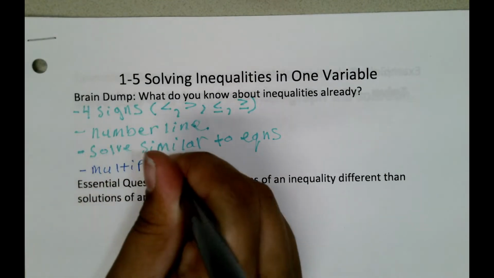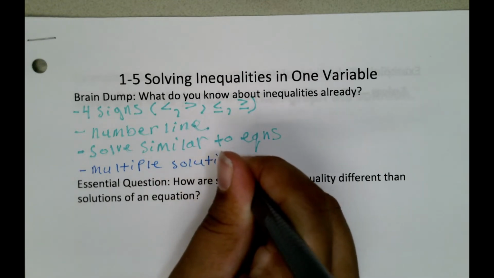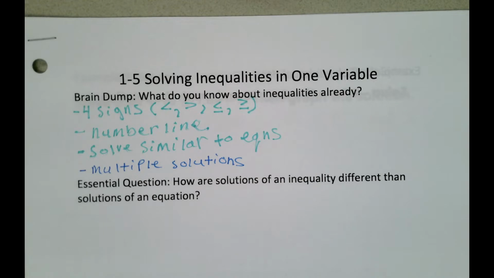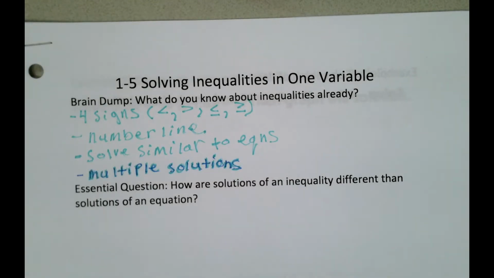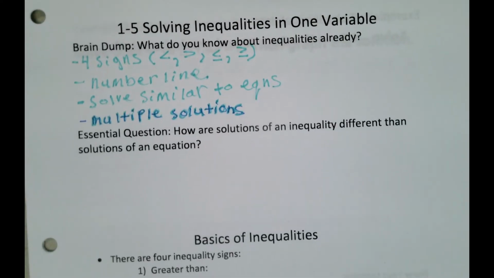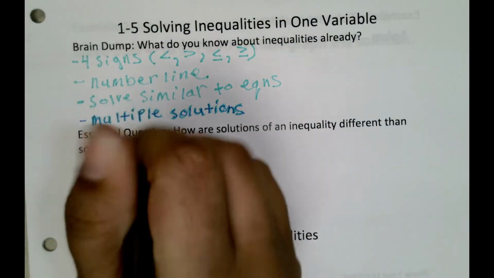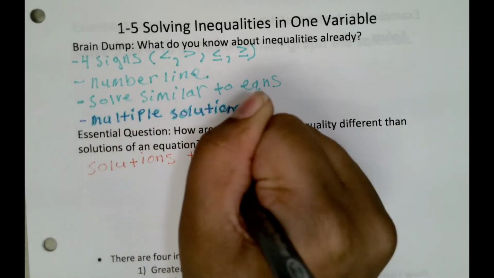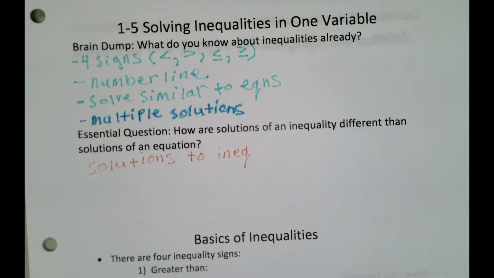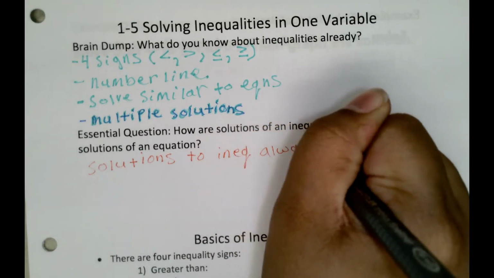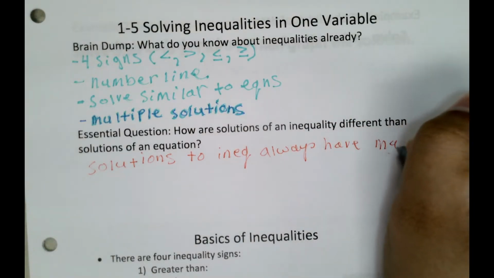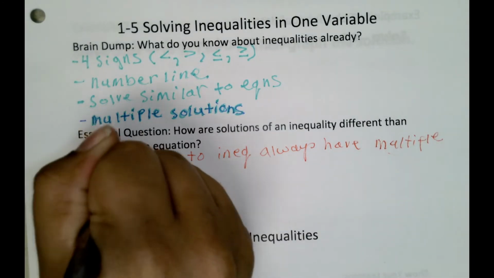We talked about how solutions to inequalities always have multiple solutions, while equations usually have one solution. Okay? So equations going on here.